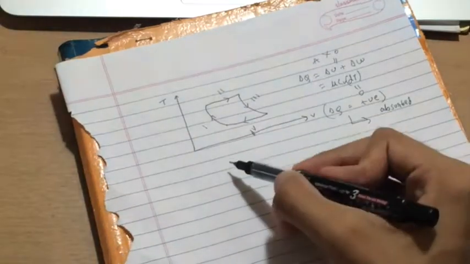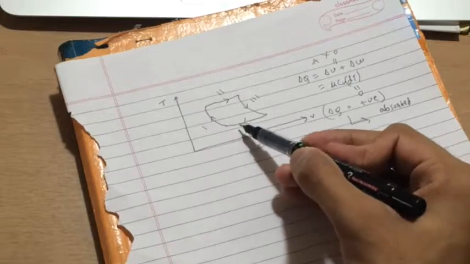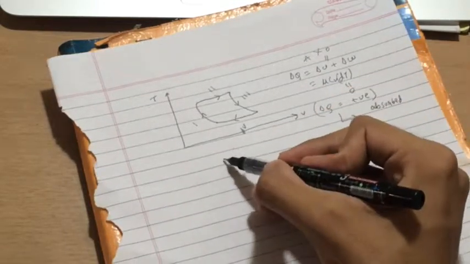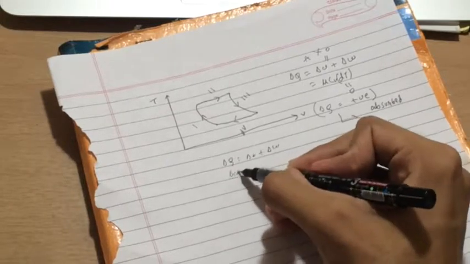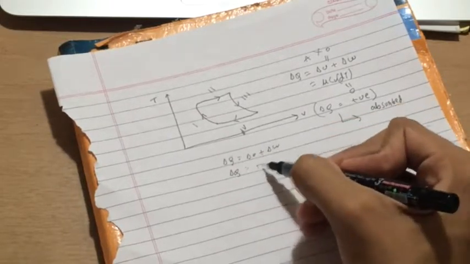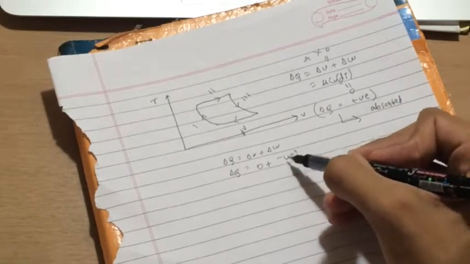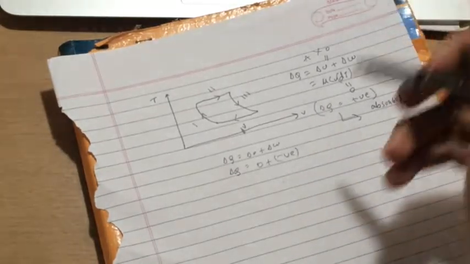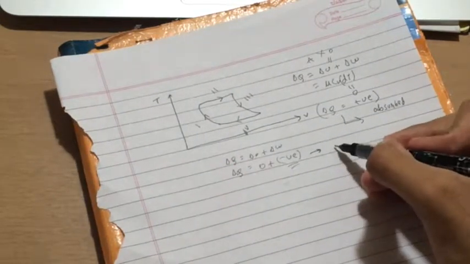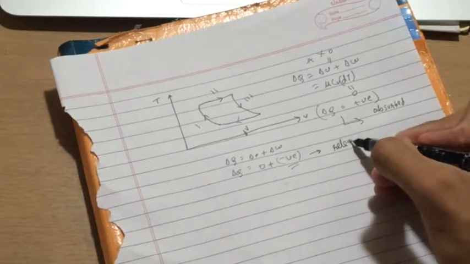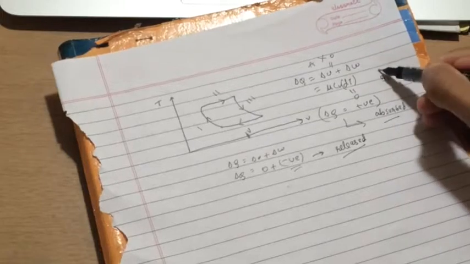Let's move on to the third option, which says in process 4 gases release heat. Now similarly you can do the same. Delta Q equals delta U plus delta W. Delta U will be 0 since the temperature is constant, and delta W will be negative since volume is decreasing this time. And if we have a negative delta Q, it means heat is being released. So that makes options B and C correct.